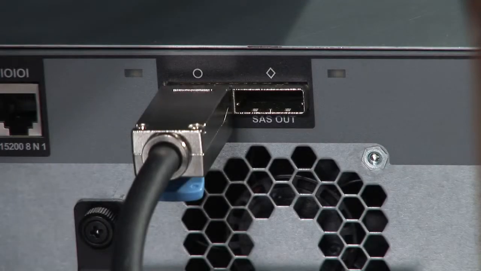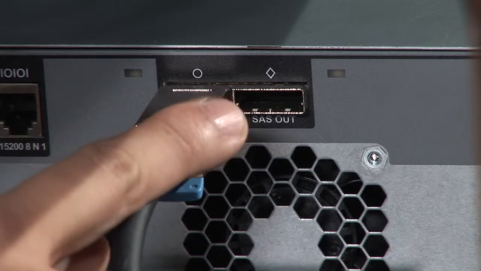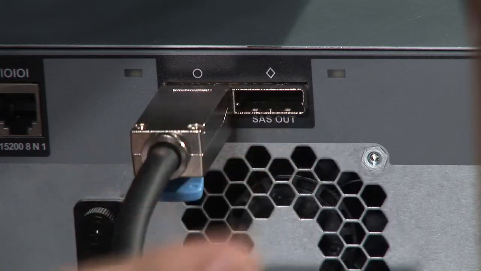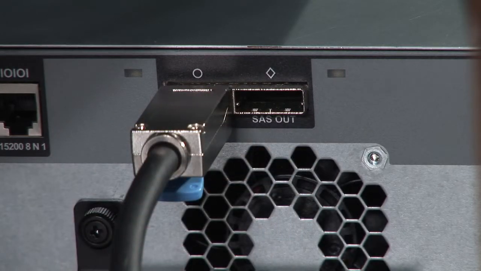Please note that up to 4 units of the VessJBOD can be expanded under the VessRAID system. So what you need to do is get a new SAS cable and plug it into the diamond expansion port on the VessJBOD, and then go down and plug it into the circle port on the next VessJBOD enclosure, and so on and so forth.